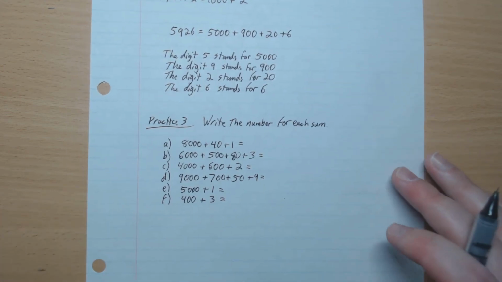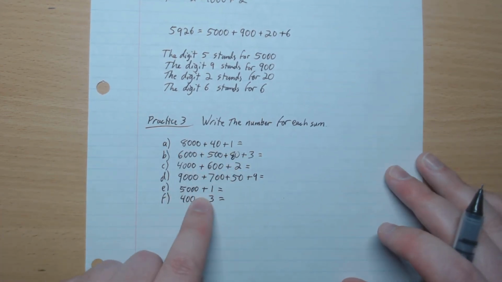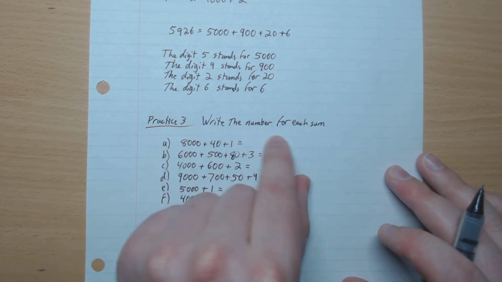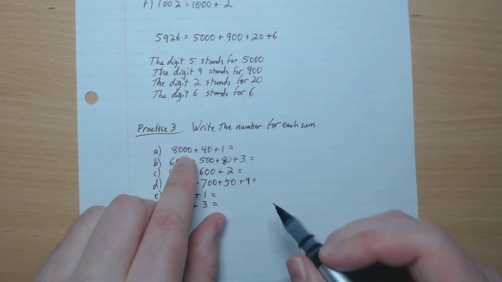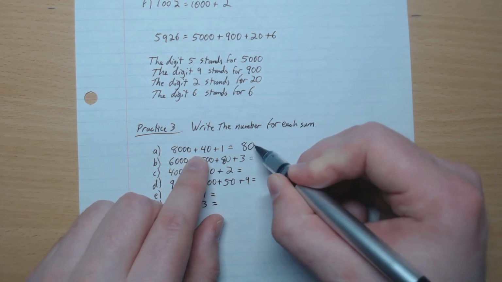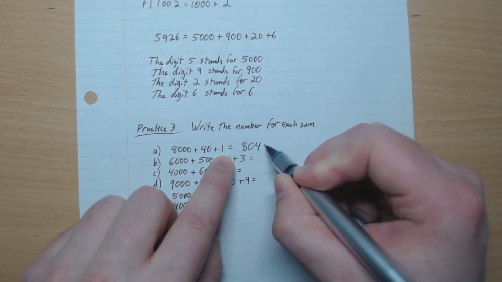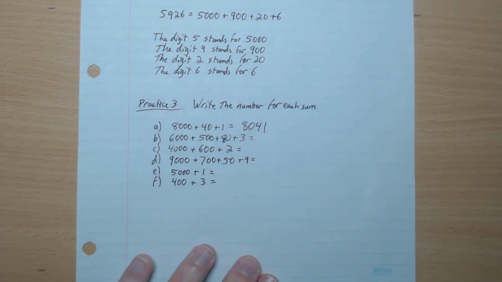Okay, practice number 3. Here we have expanded forms, and we'd like for you to write out the sum of this expanded form. So I'll do the first one here. So we have 8,000, no hundreds, 40, and 1, like that. So go ahead and do that. I'll pause the video.